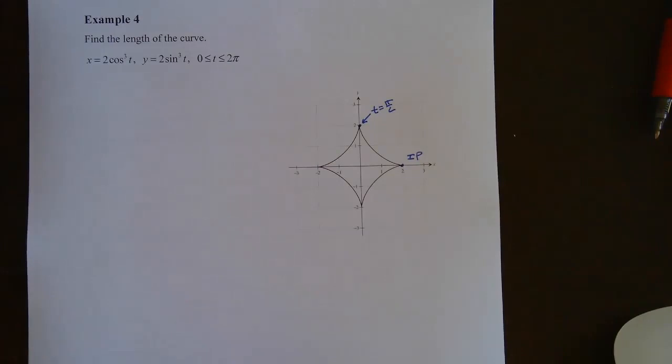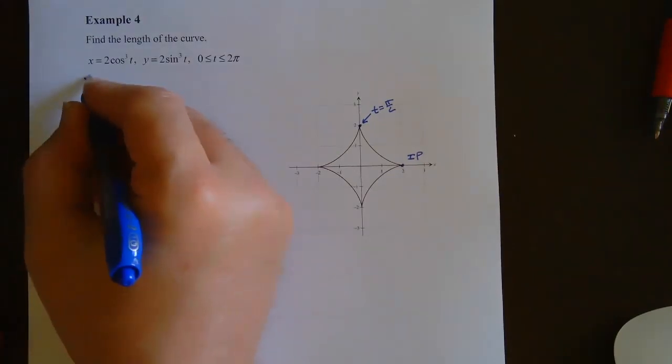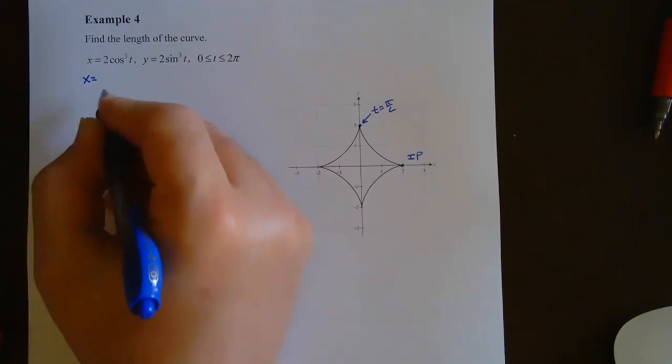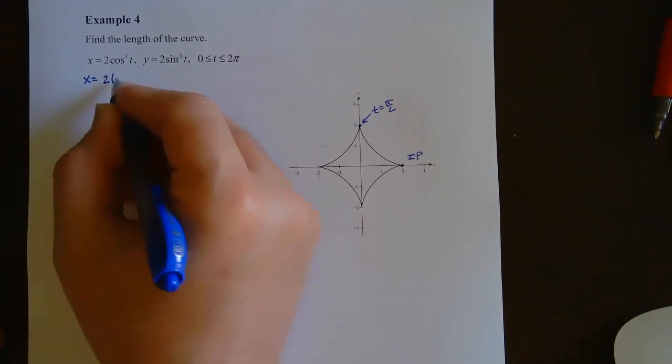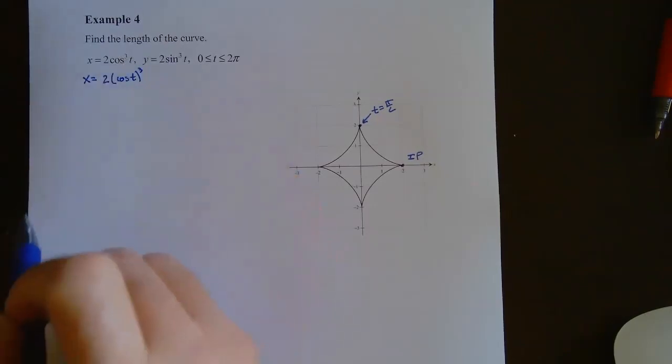All right, so here we go. Okay, so we've got to find dx over dt, right? Now, we've got to rewrite x first, though. Okay, so x is equal to 2 times cosine of t cubed, right? That's what that cube means right there, okay?